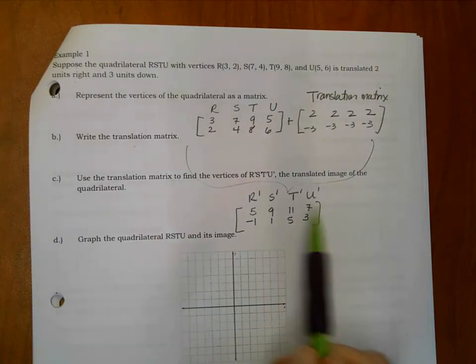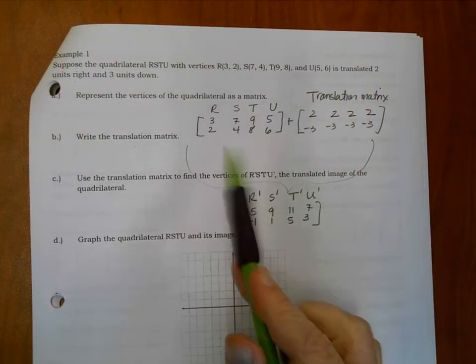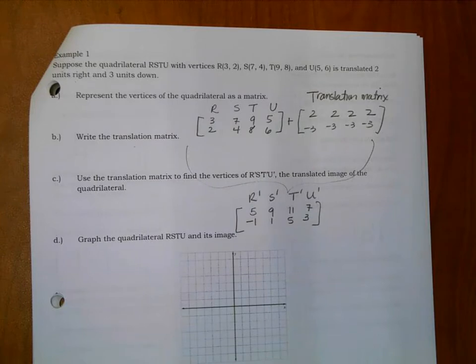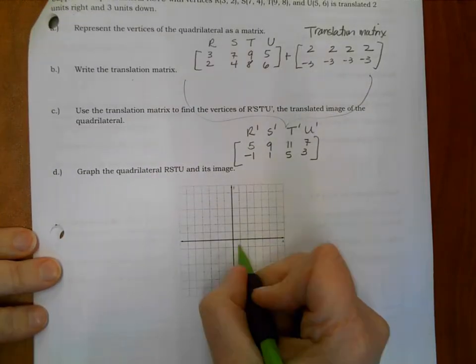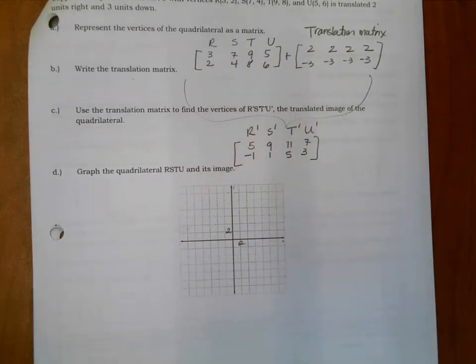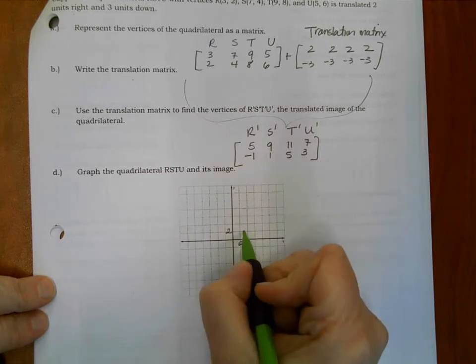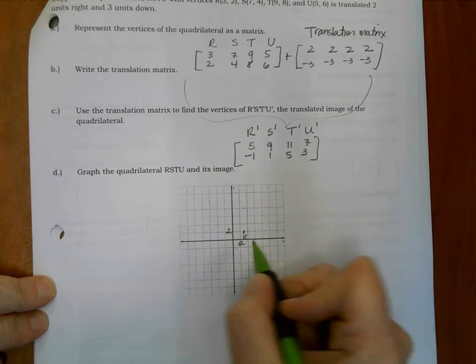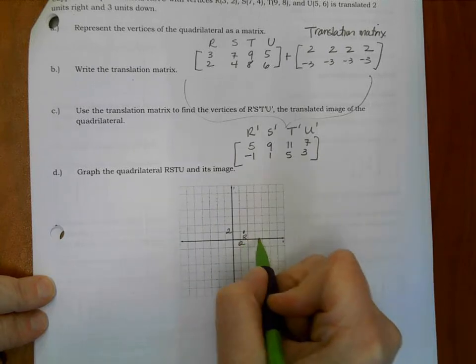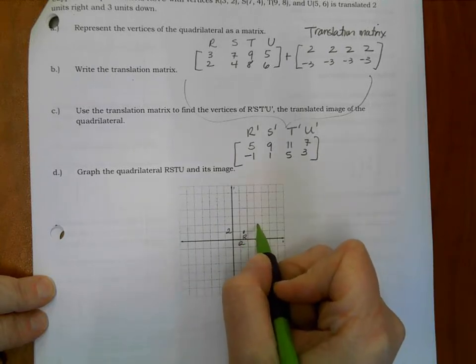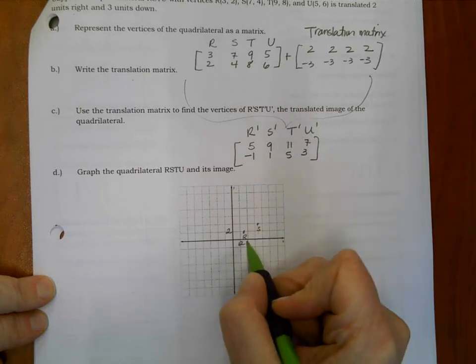Now looking at these ordered pairs, it's not going to fit if I go by ones, so I'm going to go by twos so it all fits. Okay, so go ahead and take a minute and get everything graphed, and if you need to pause so that you can get it graphed because I'm going too fast, you can do that. And make sure you label as you go so that you can keep everything straight.